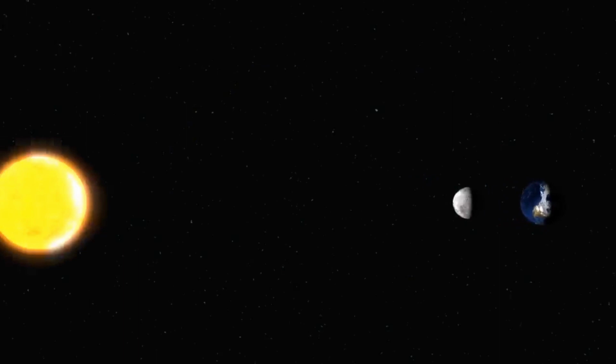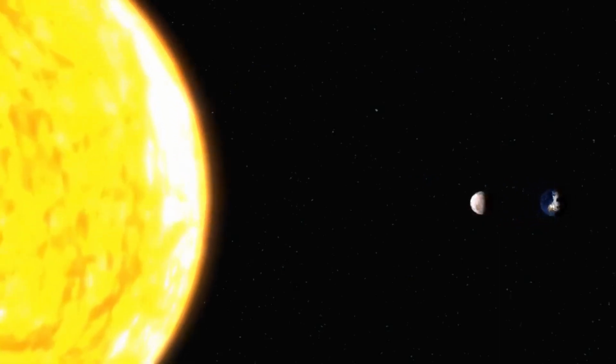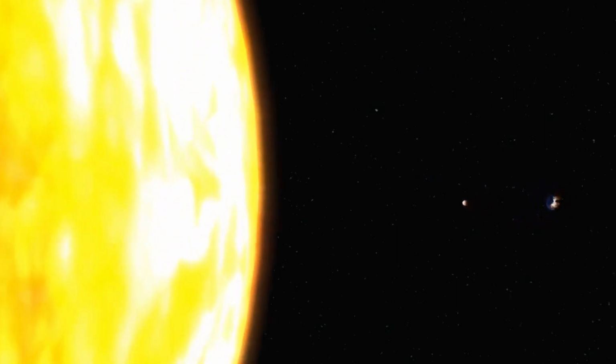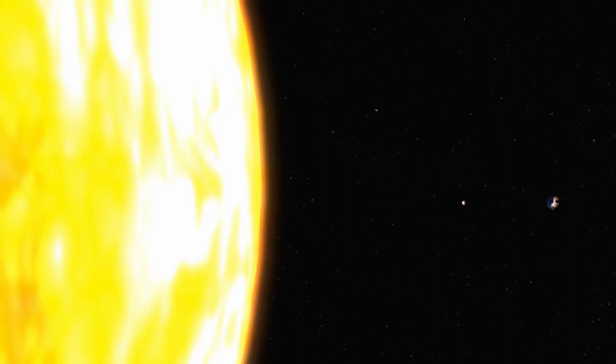To put things in perspective, here's the relative size of the Sun, the Moon, and the Earth. The Sun is about 400 times bigger than the Moon. Now let's look at the actual distances between them. The Sun is also about 400 times further from the Earth than the Moon is. This is why the Sun and the Moon appear to be about the same size in the sky. So now you know that the animations on screen are not always drawn to scale.